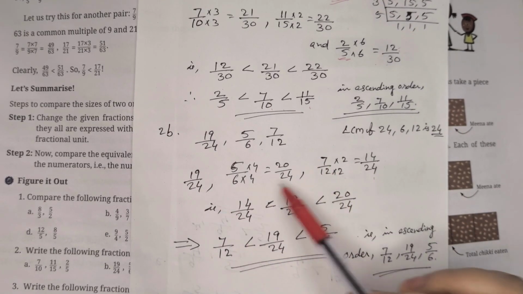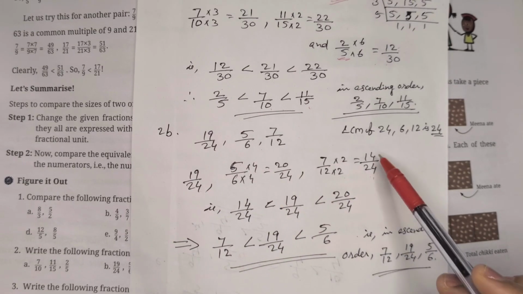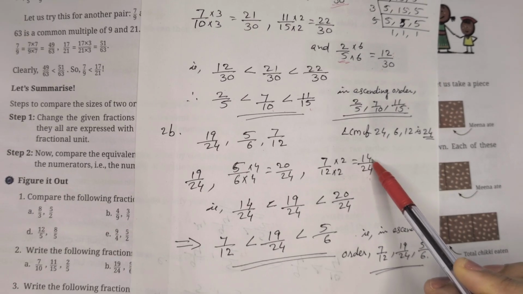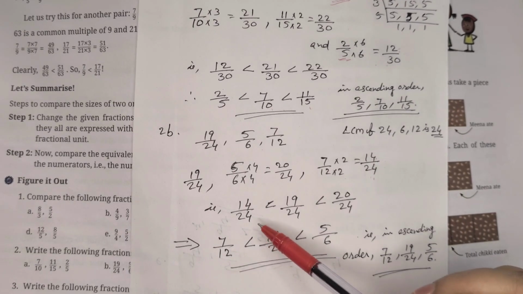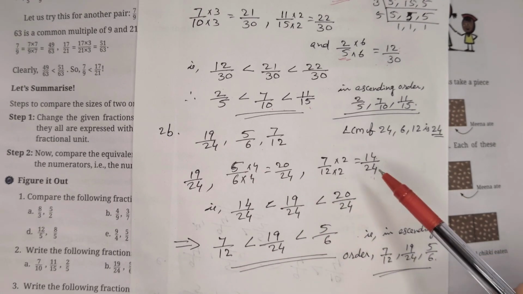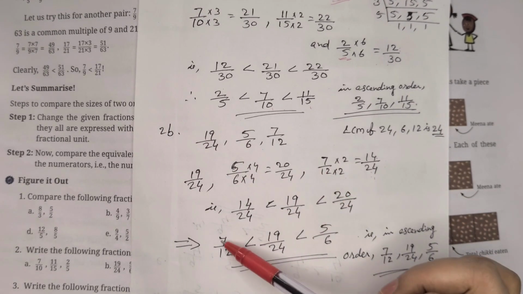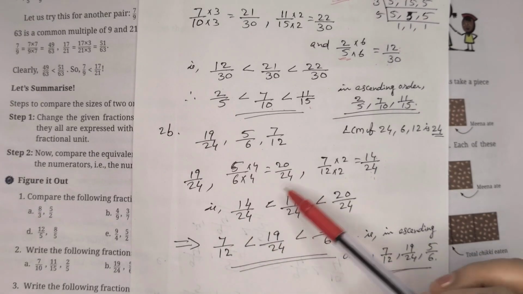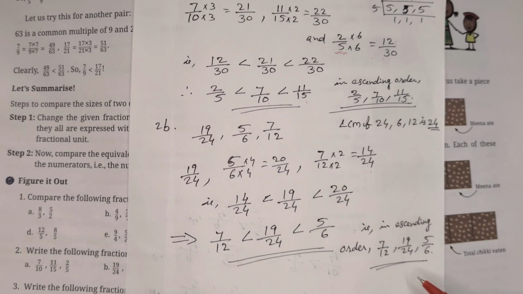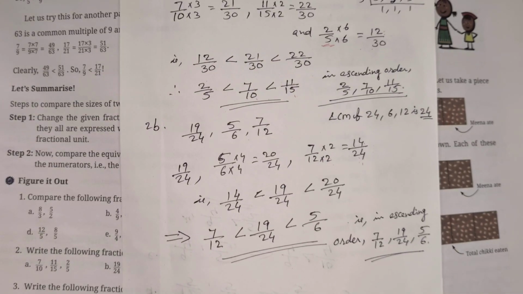Now the denominators are the same, so look at the numerators: 19, 20, 14. Ascending means small to big. So take 14 first, 14 by 24, then 19 by 24, 20 by 24. Corresponding to the given fractions, 14 by 24 means 7 by 12, then 19 by 24, and this 5 by 6. So in ascending order, that is 7 by 12, 19 by 24 and 5 by 6.